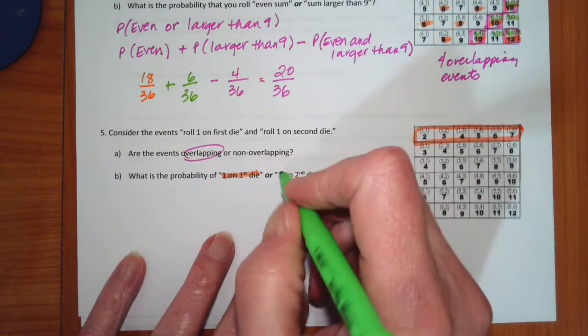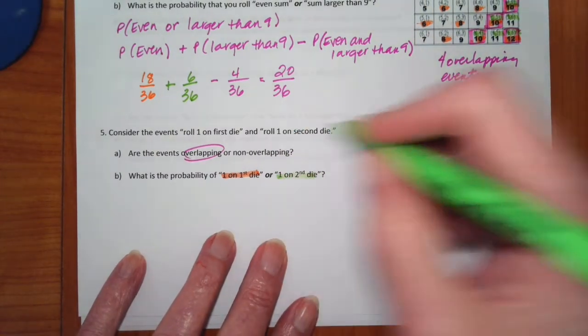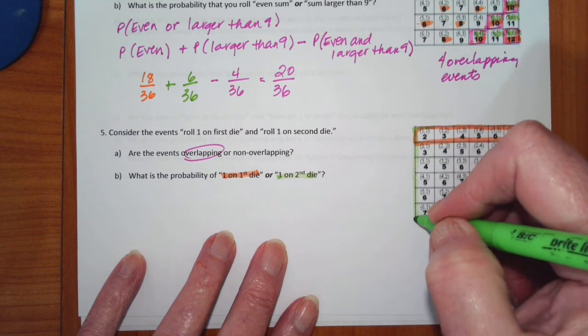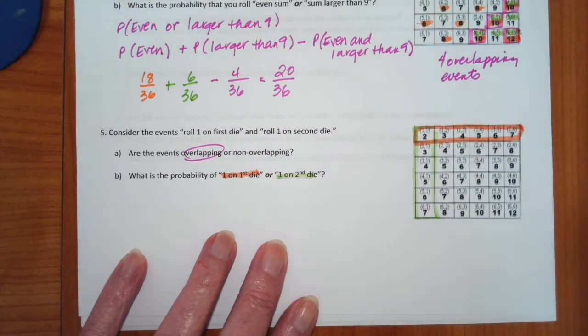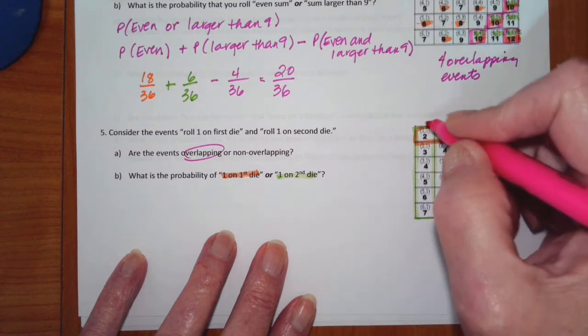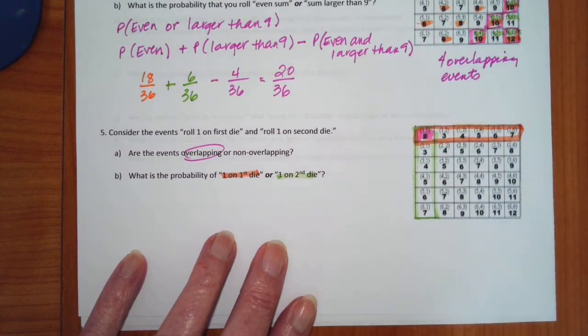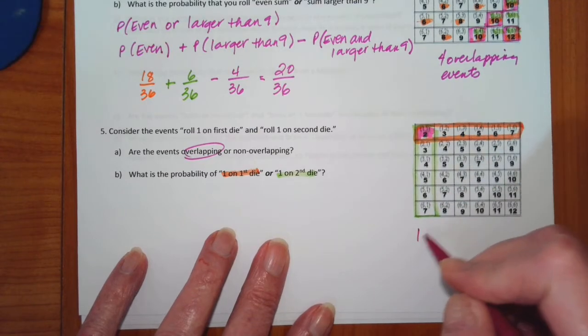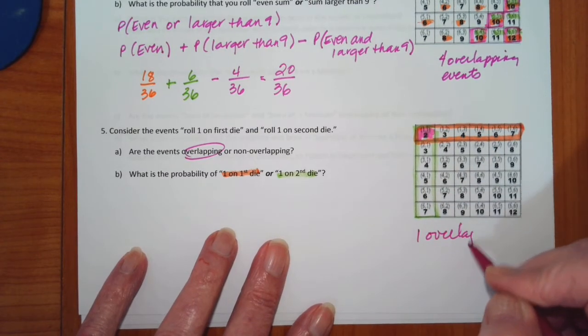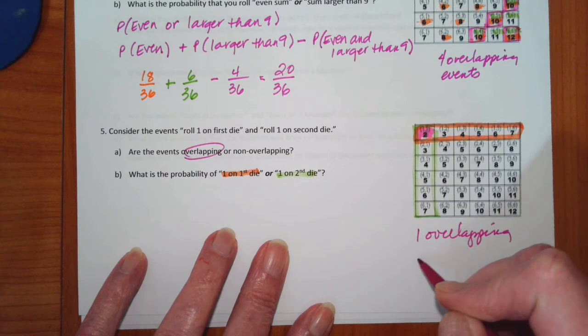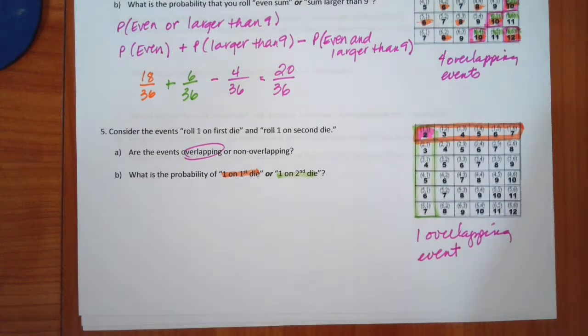One on the second die, you can fill out the table first before you answer that question. That's the 1 on the second die. And then our overlap is right here. So I have 1 overlapping event that must be backed out.